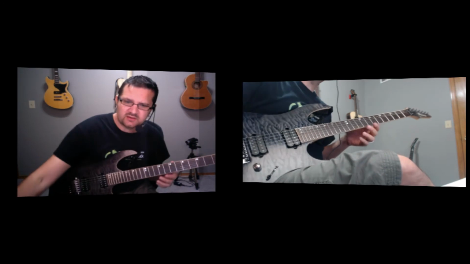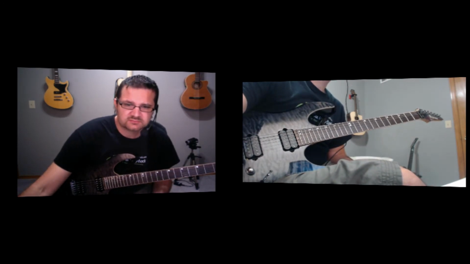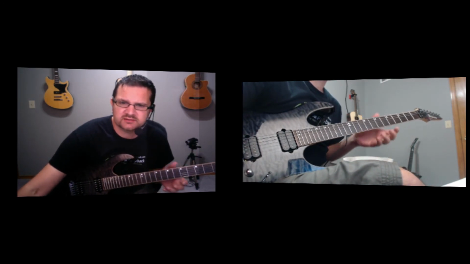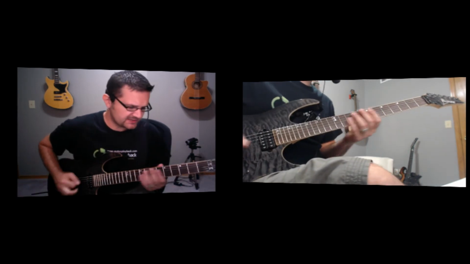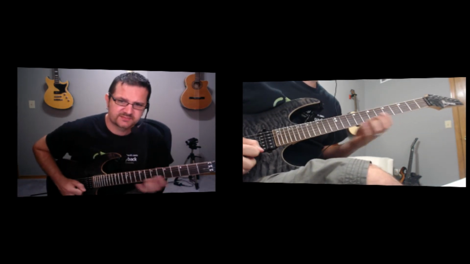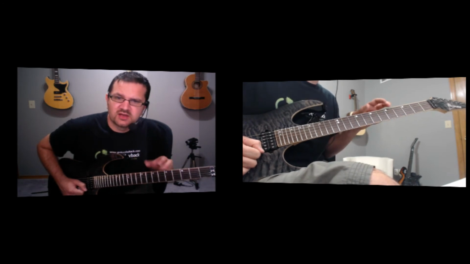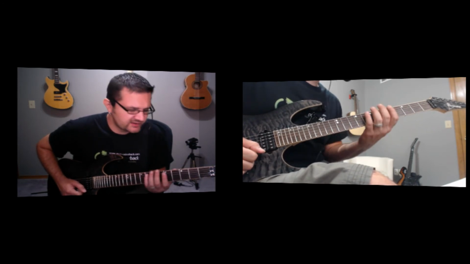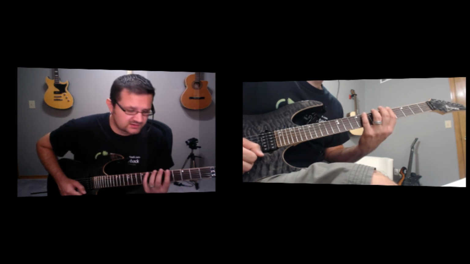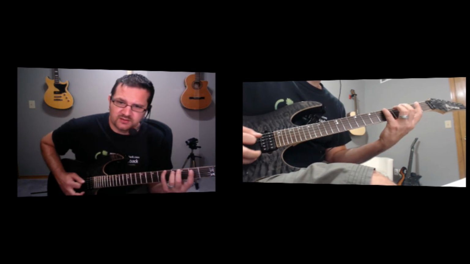So you might be looking at this and thinking, well, yeah, it sounds major pentatonic, but I don't recognize this position. That's because I'm using the first position of a major pentatonic scale. You might be used to thinking major pentatonic scale is just a minor pentatonic scale shifted 3 frets below.